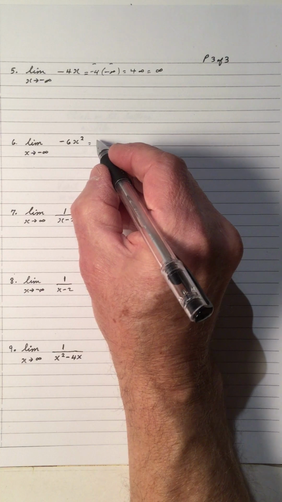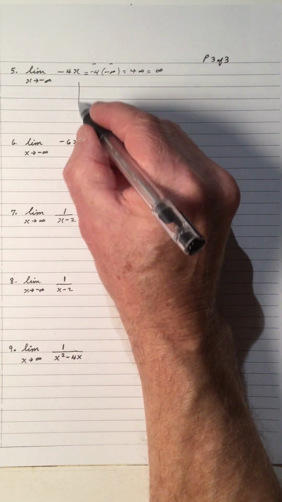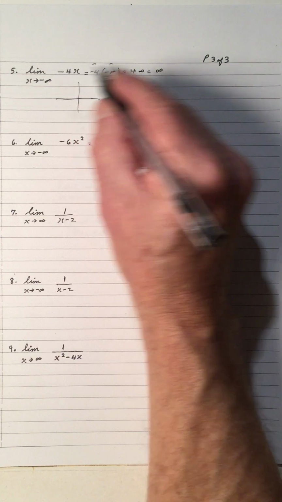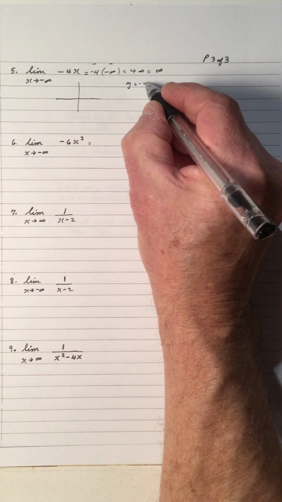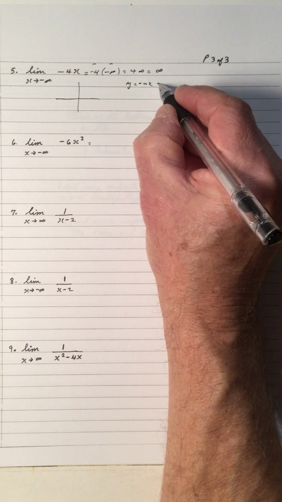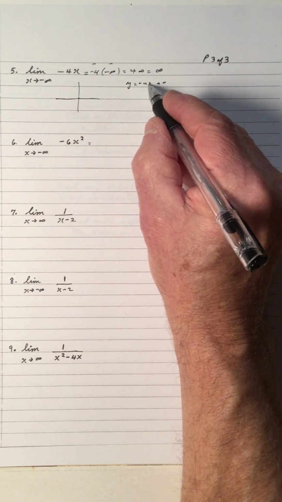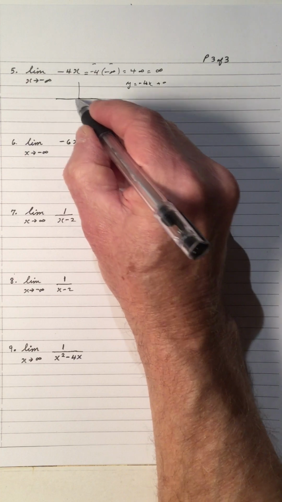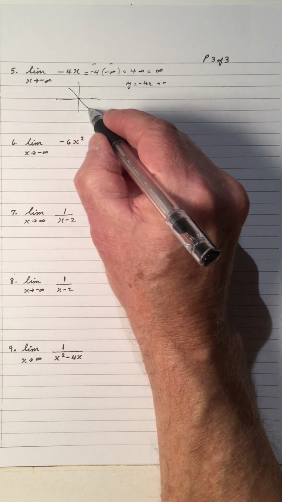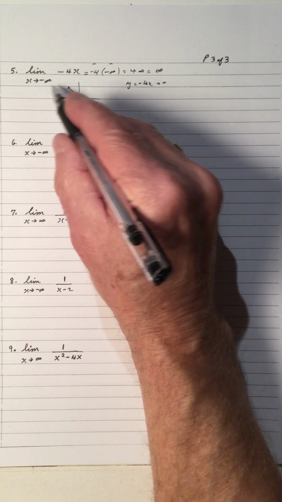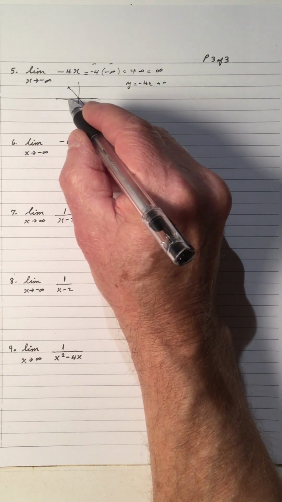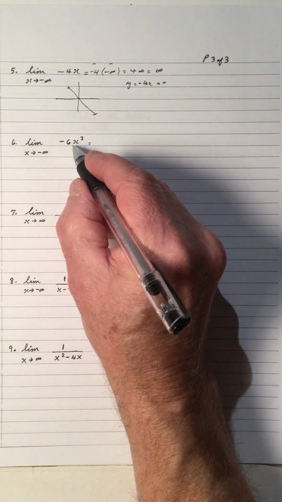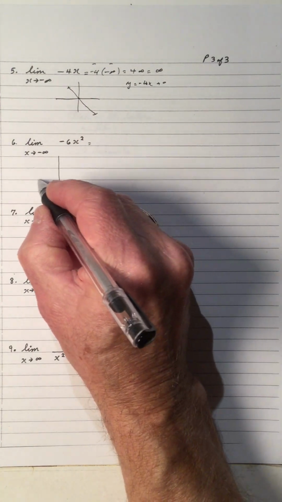And we have a parabola here. But let me go back to here, just to explain again. This is y equals negative 4x. The y-intercept is 0, and it's a negative slope, so it's negative 4 over 1. So we're down 4, right 1. So it's doing this. As x goes to negative infinity, which is going this way, y is going to infinity.